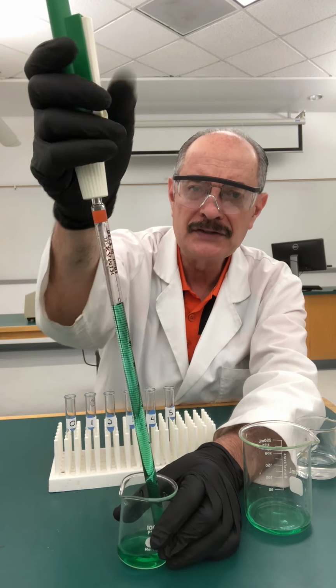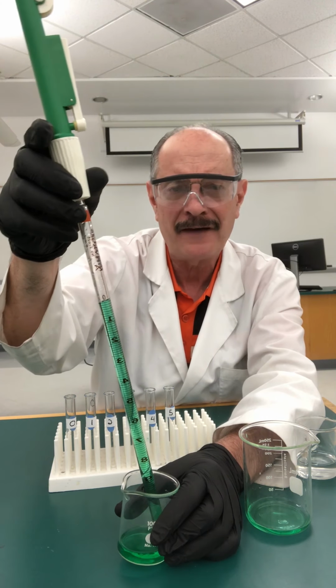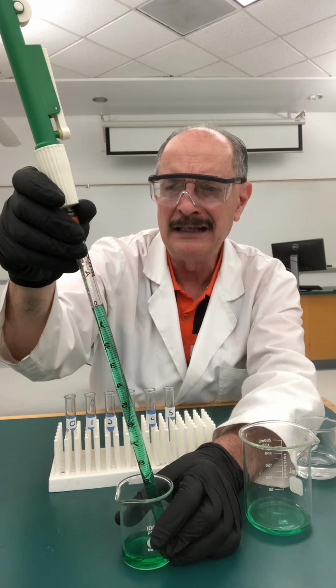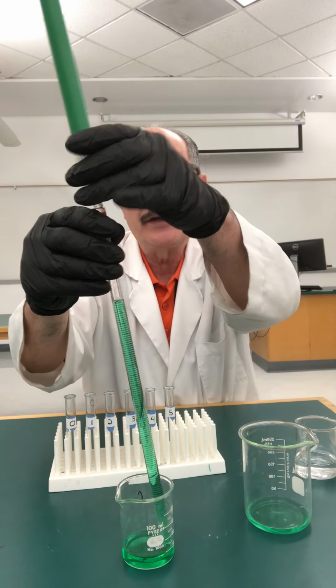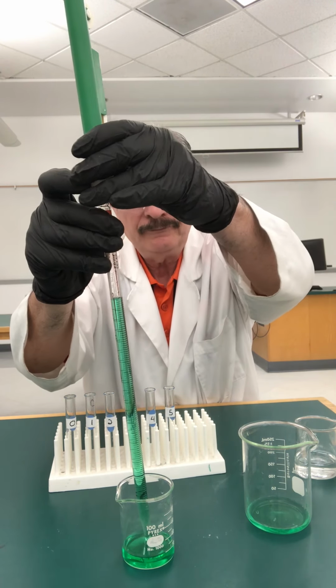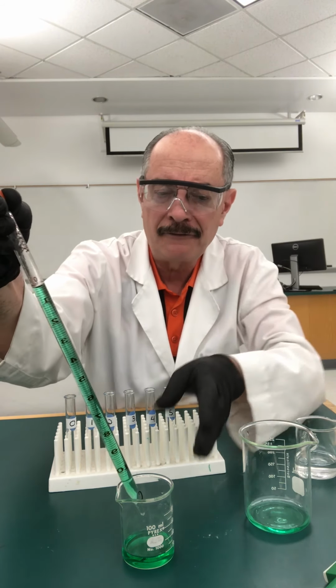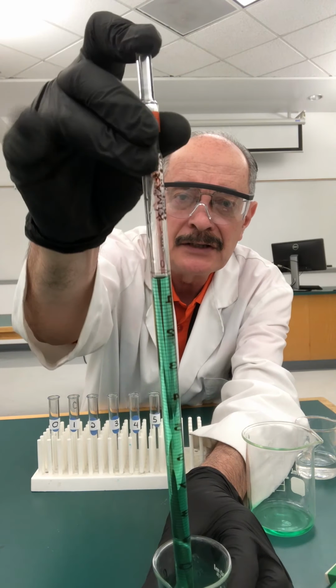Now, if you want to use this trigger on the side, you can. I find it a little hard to manipulate to deliver accurately. So I'm going to very quickly pull this out. I'm going to hold it. And right now, see, it fell under the 0 mark.